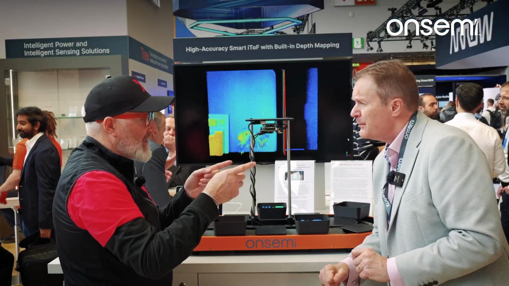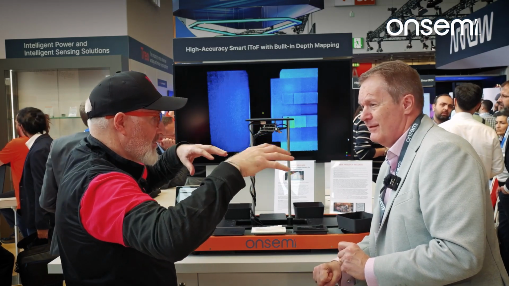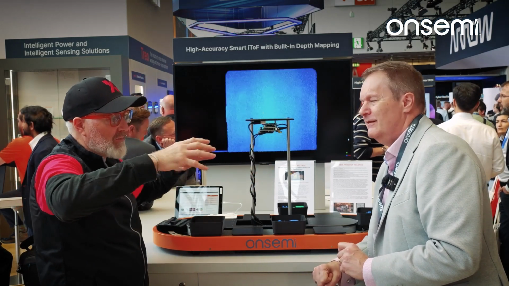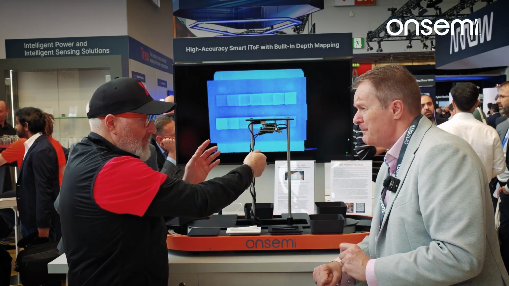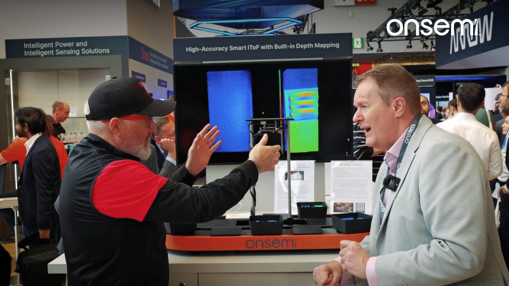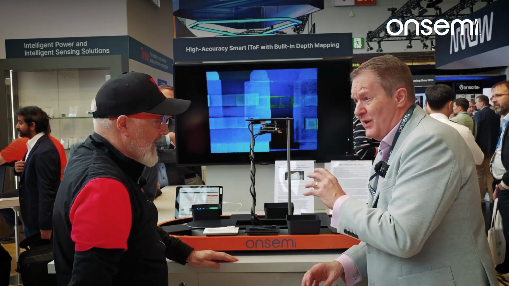So when they engage with you, they can either have that two-camera solution, which is complicated. Absolutely, you need to send the data somewhere to do the computation. But with you, this is just a module with the camera and the compute and everything else. Well, this is an evaluation system. We're selling the sensor, and we have partners that do the modules. As onsemi, we will enable a reference module to make it very simple for the designer, so they have a module that they can just copy.